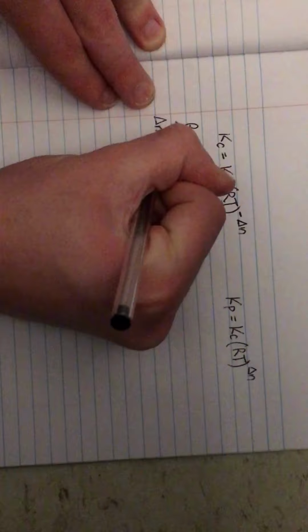Now, the change in N, this one's a little tricky. The change in N is the sum of the coefficients of the products minus the sum of the coefficients of the reactants. And when I say products and reactants, I mean only gaseous products and reactants, all right? So I'm going to write that out just so you can get a better idea.